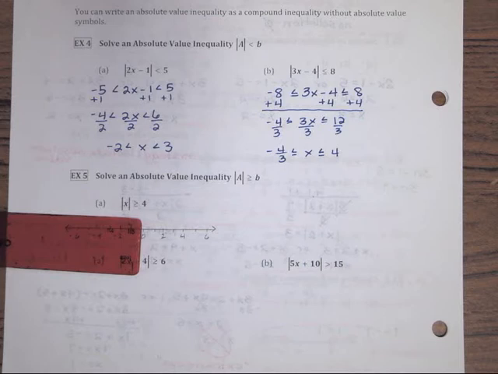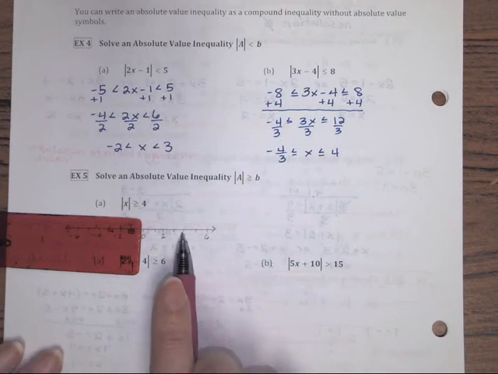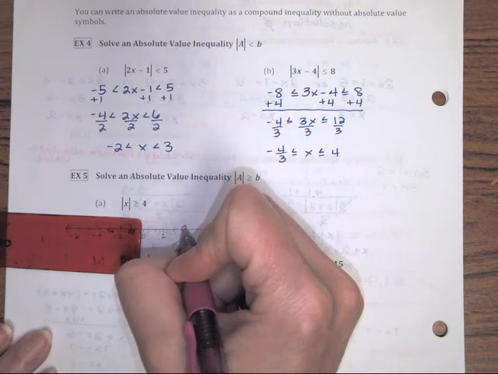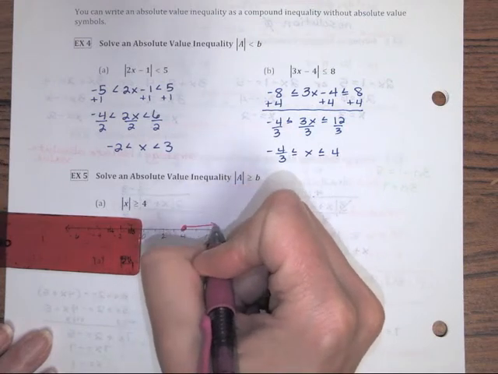will have an absolute value that is greater than or equal to 4? Would you agree it's from here to the right, all these bigger numbers? Okay, so let's have a closed circle here and an arrow to the right.